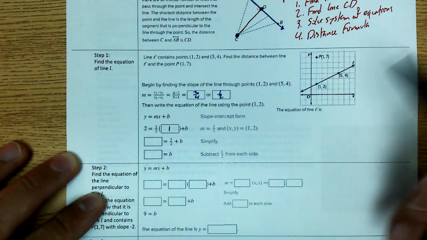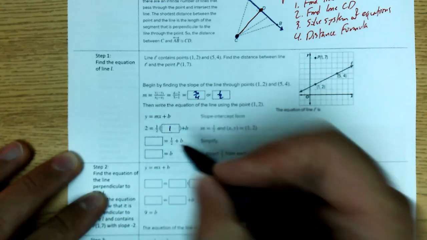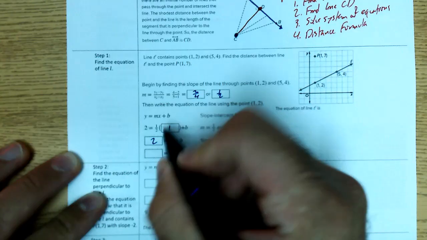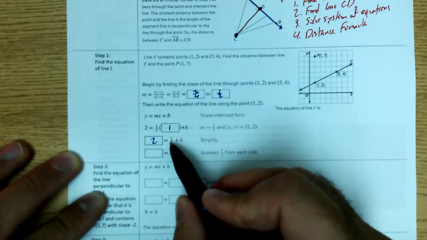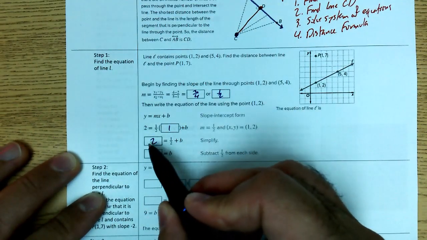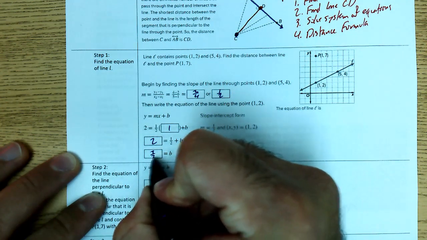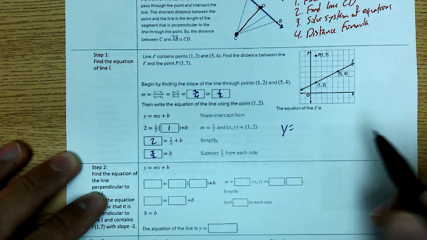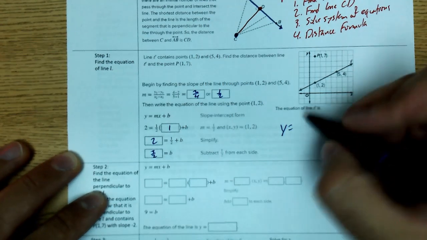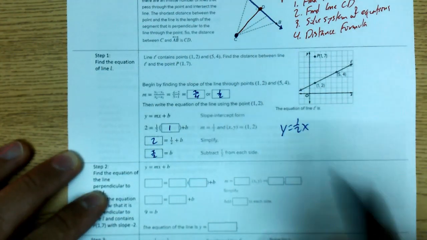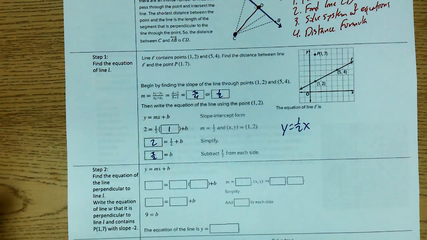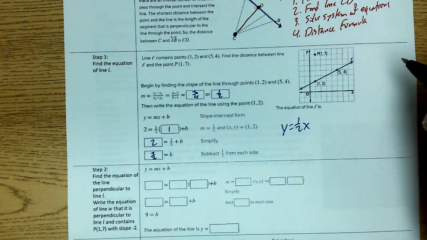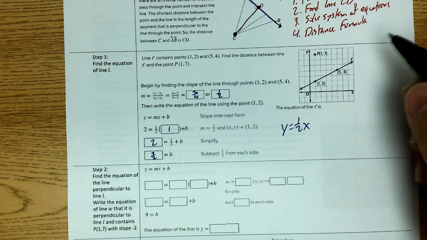So, all we have here is, if we simplify this, 2 is equal to 1/2 plus b. You got to subtract 1/2, so that's going to give you 3/2. So your equation is y equals, our slope is 1/2, we already knew that, x. When we're writing an equation in slope-intercept form, we don't fill in anything for x and y. That's only if we need to find b, and we found b to be 3/2.